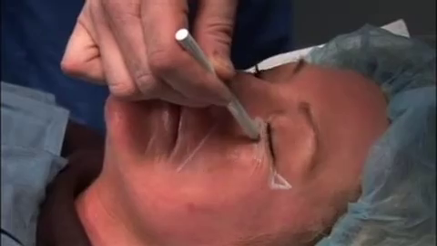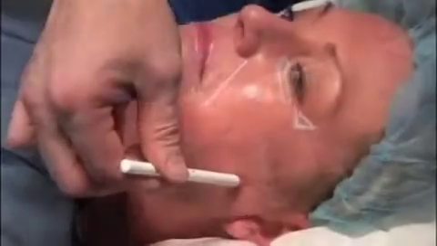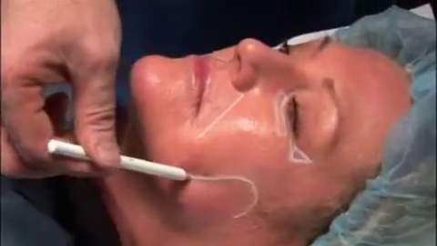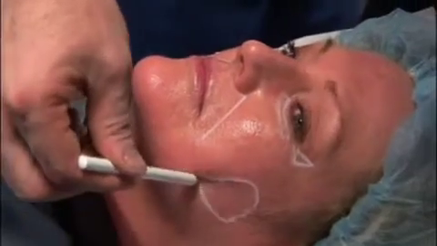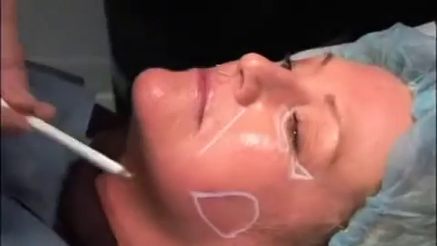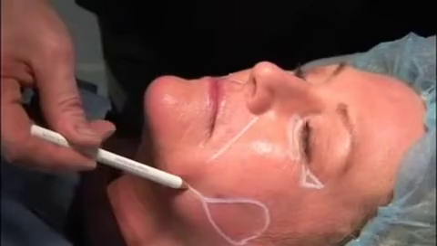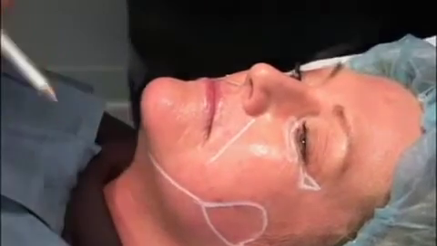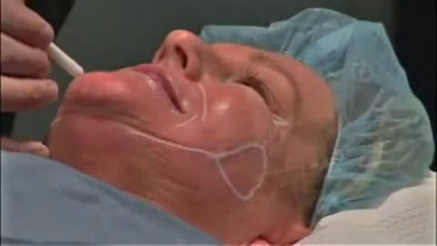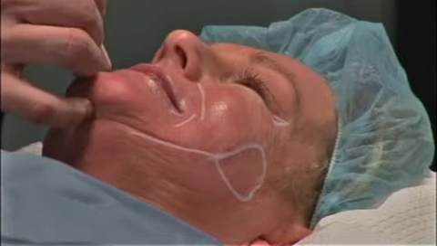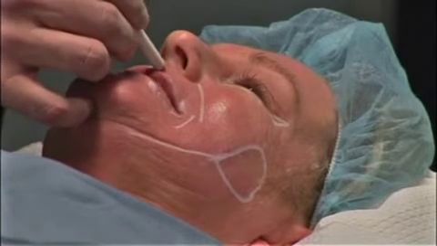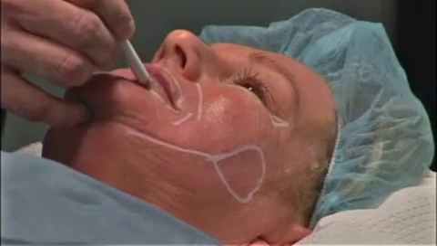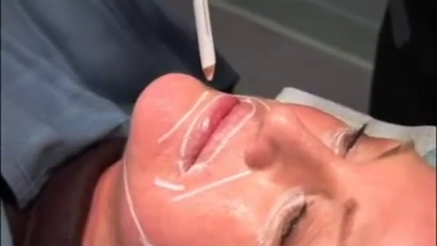Classically, with the aging process, patients lose fat in the tear trough, nasal jugal groove, nasolabial fold, submalar areas. Additional loss may occur in the mesolabial folds, the upper lip, the lower lip, mental crease, or other lines on the face.